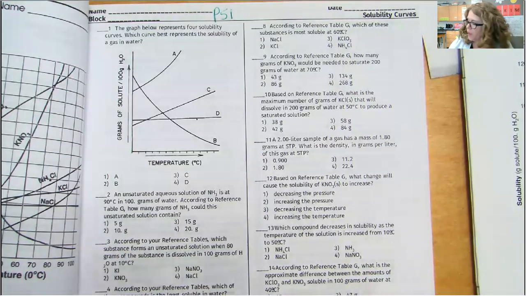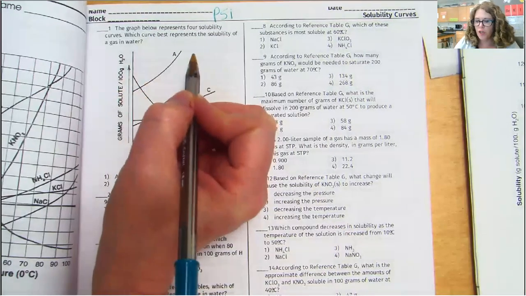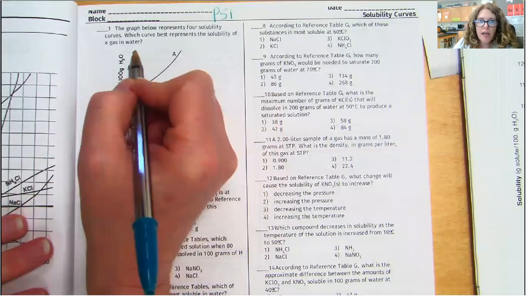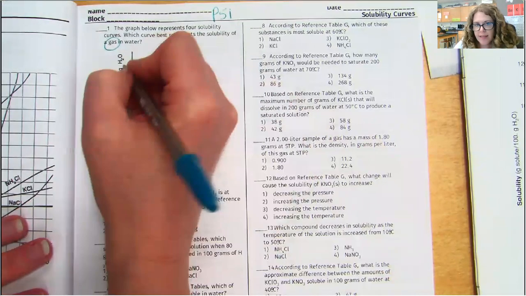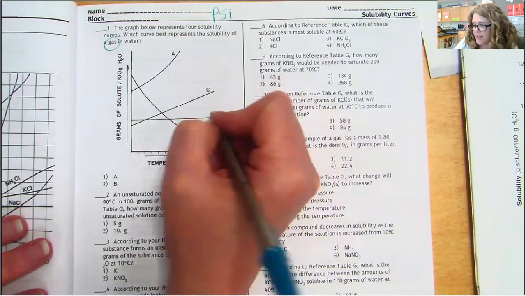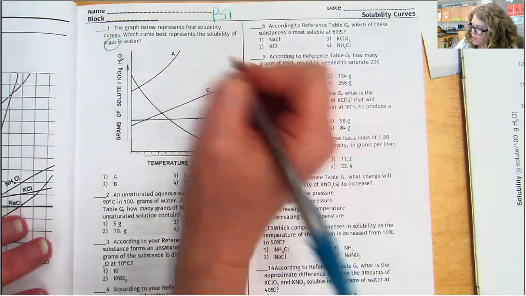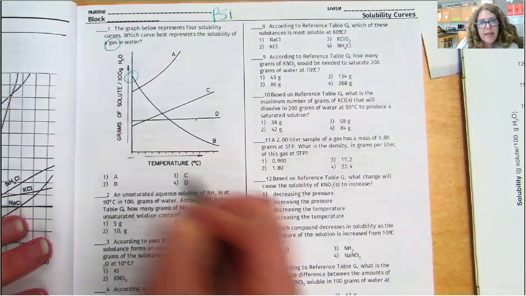So let's get started. For question number 1, which graph below represents 4 solubility curves? Which curve represents the solubility of a gas in water? A gas is going to be more soluble at a lower temperature.